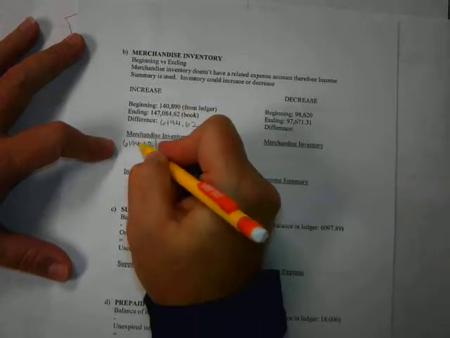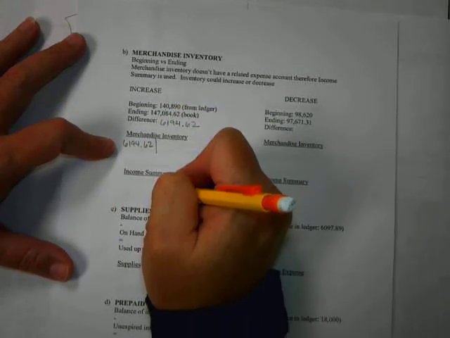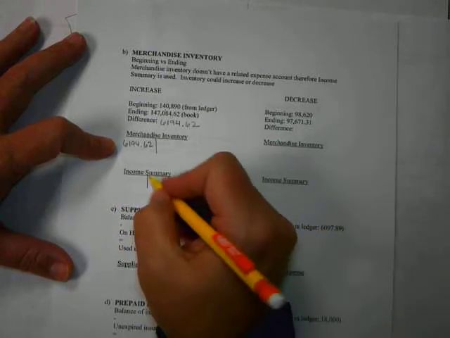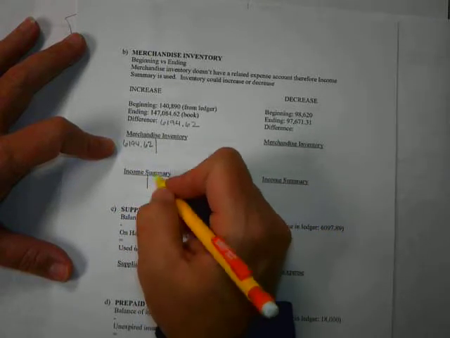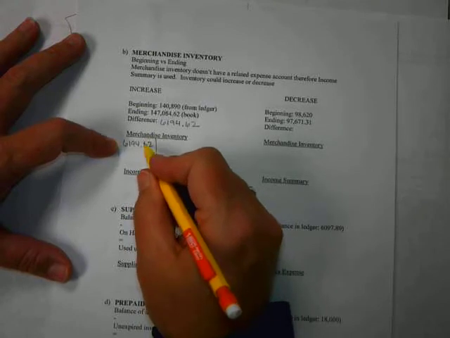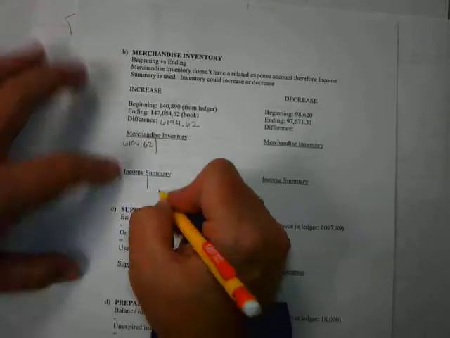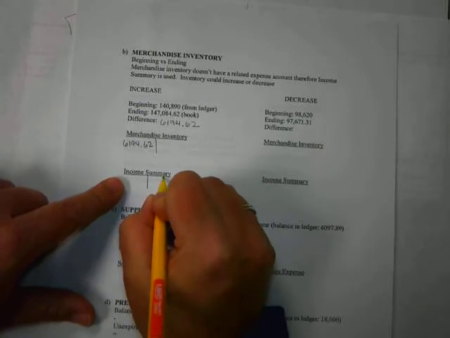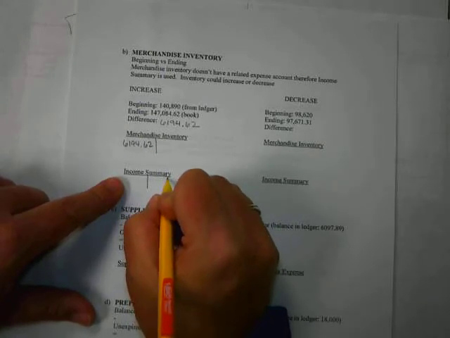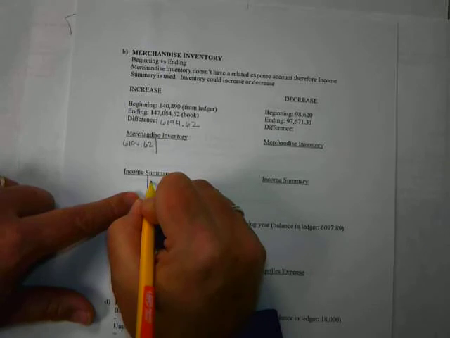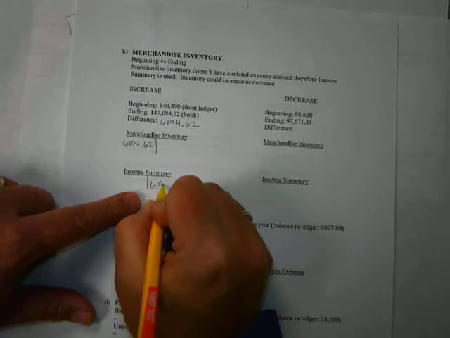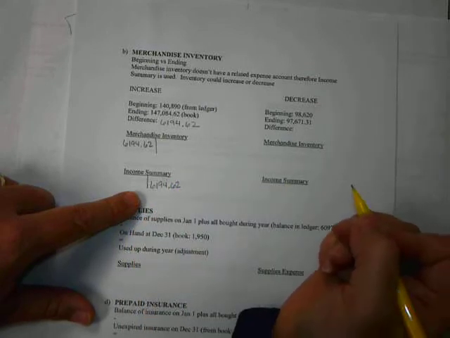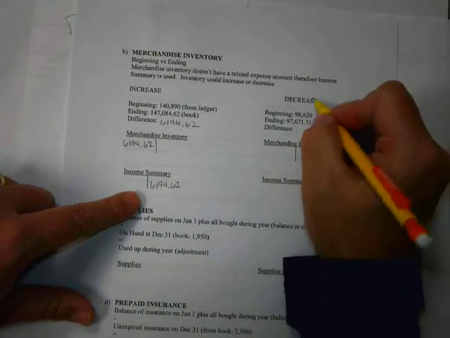Now, again, this is an adjusting entry. So we don't have a corresponding account to go along with merchandise inventory, but we have to have a credit. So we're going to put it into income summary. Or this could be departmentalized too. I think it may be on the financial statements. So 6194.62. Okay, here we've got a decrease.